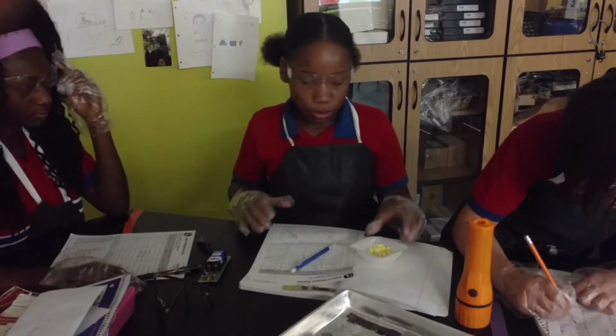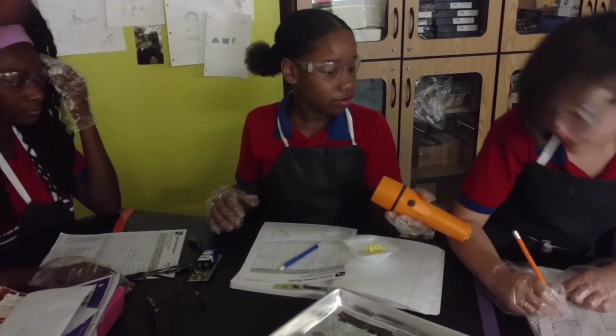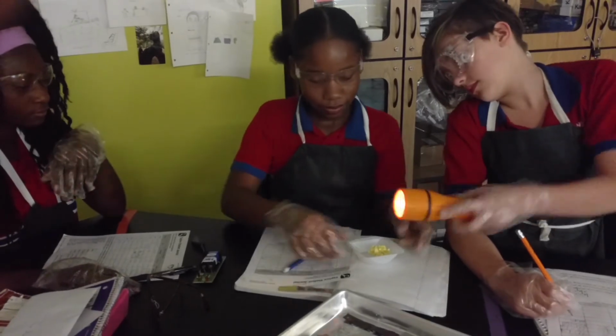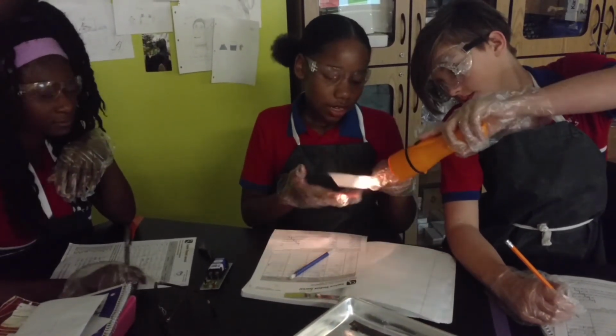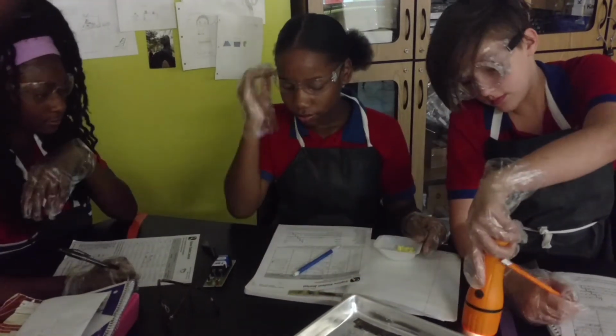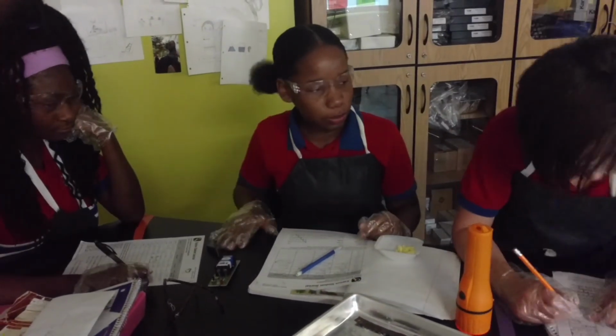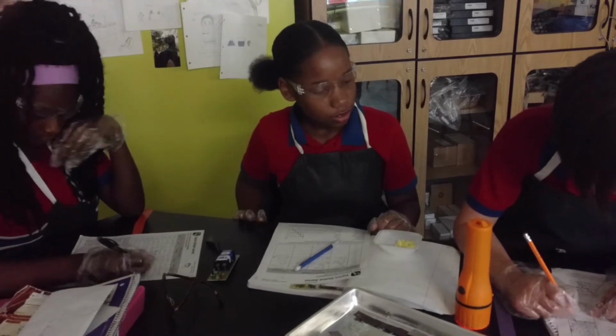Okay, the last thing we need to do is check if it's shiny. Can you do that, please? It's really shiny, so maybe we should put non-metal / metalloid.